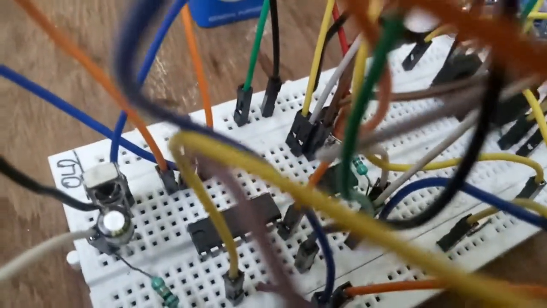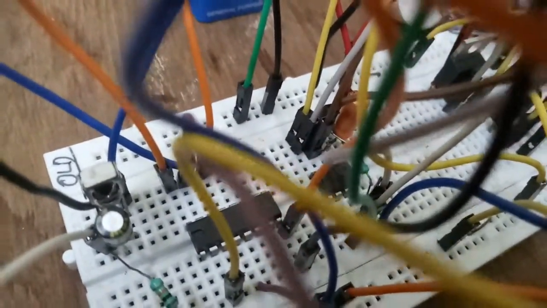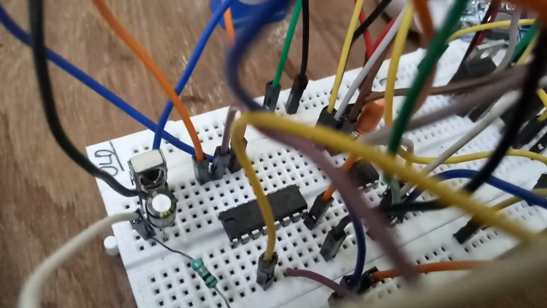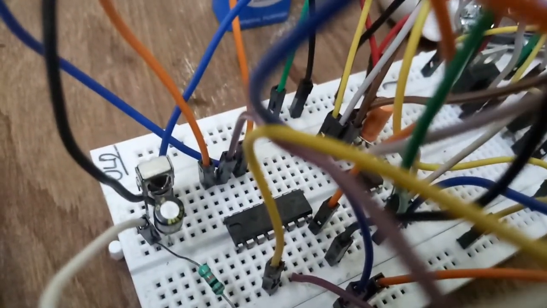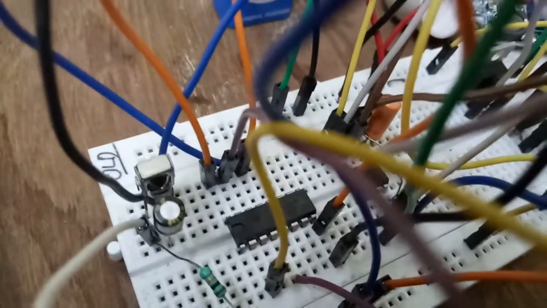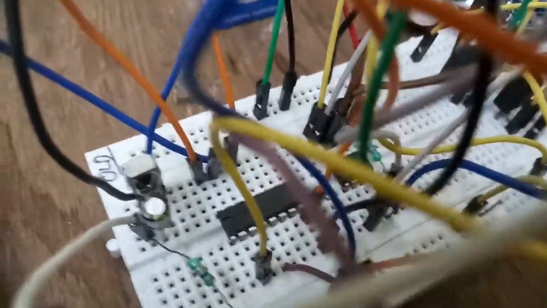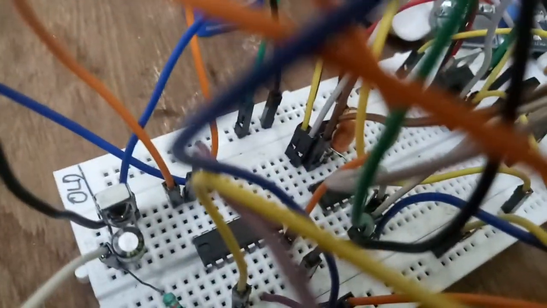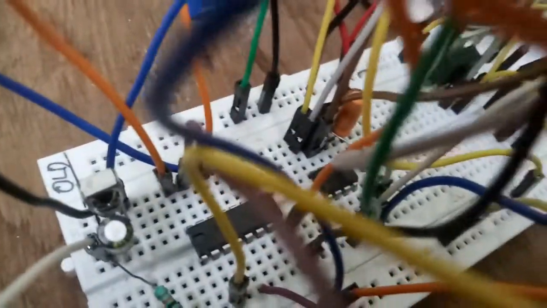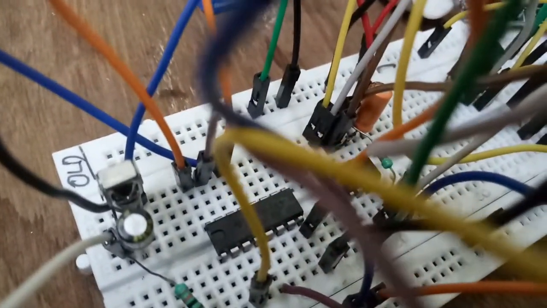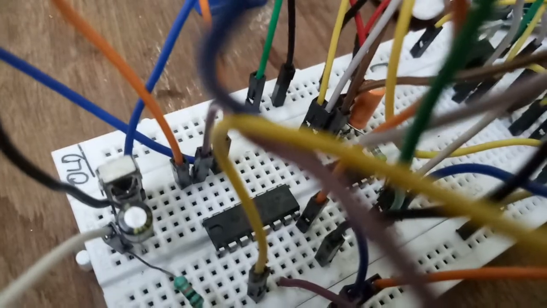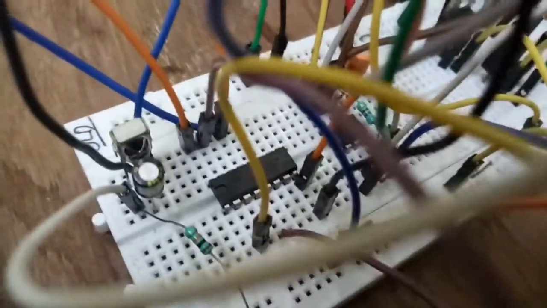And the 2 of the counter is connected with the reset. So whenever the counter counts to 2, the counter gets reset and it goes back to 0. So the counter is never able to count above 2.